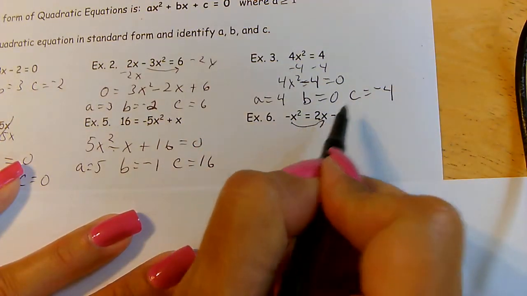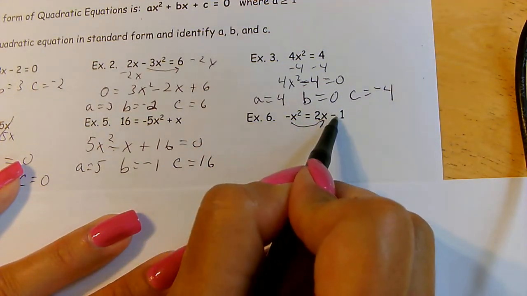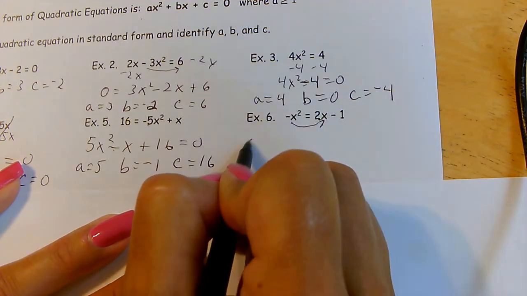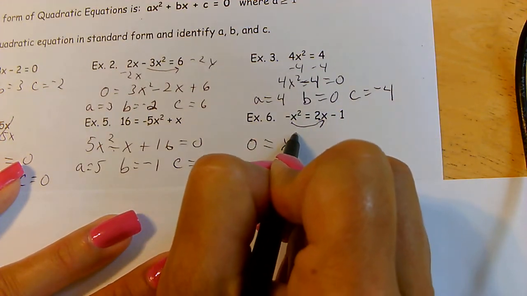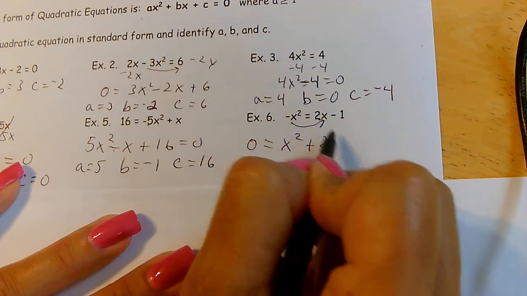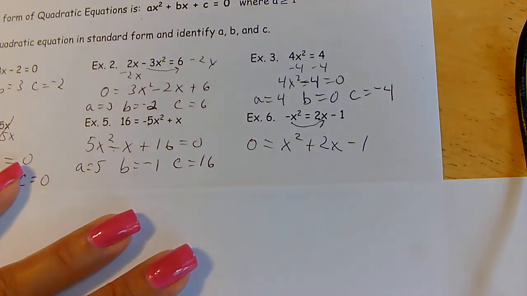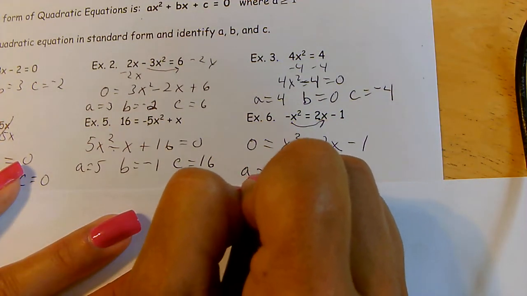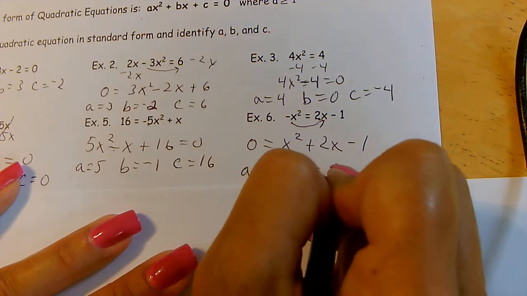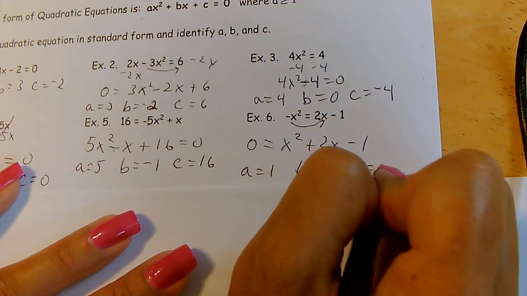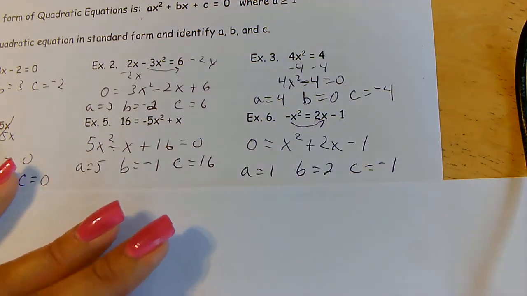I'm going to bring my x squared over there. 0 equals positive x squared plus 2x minus 1. A is positive 1, b is 2, c is negative 1 in standard form.